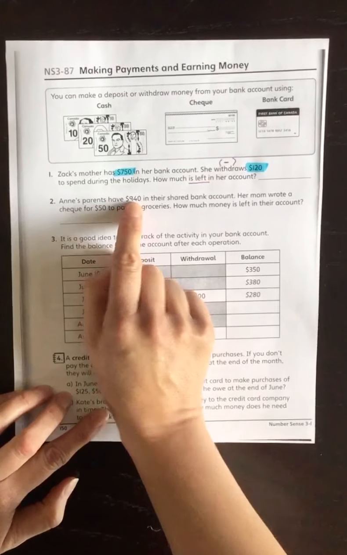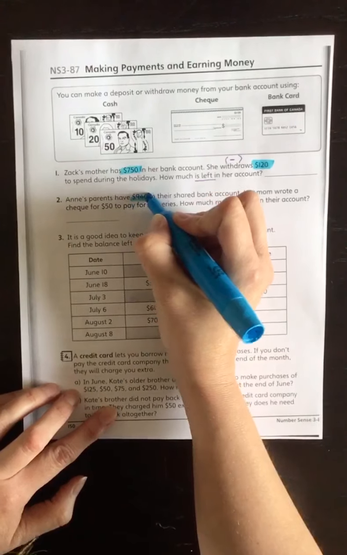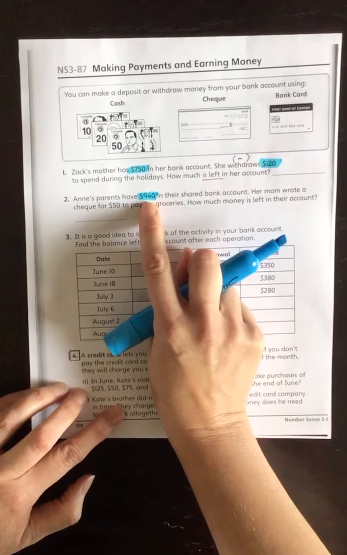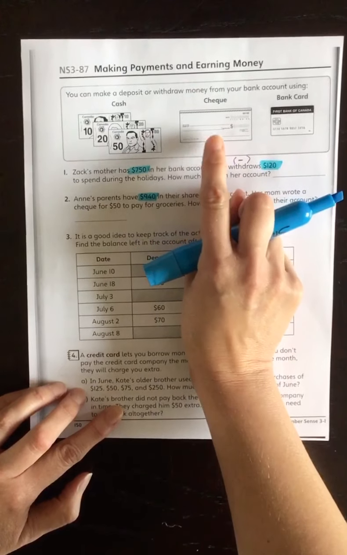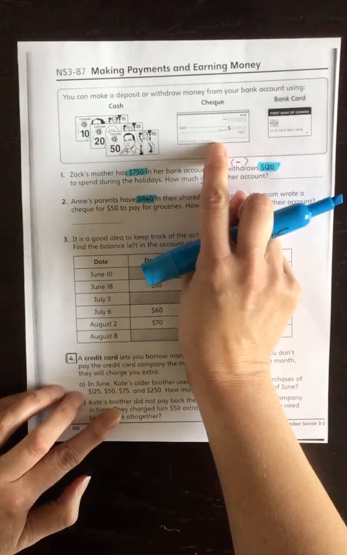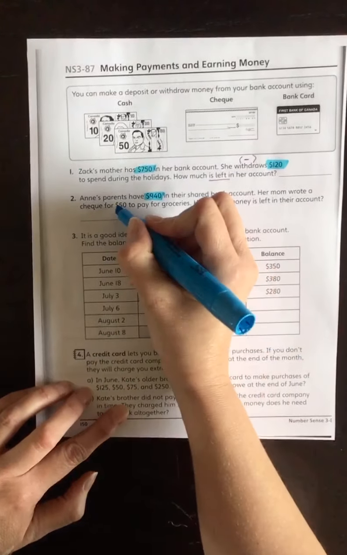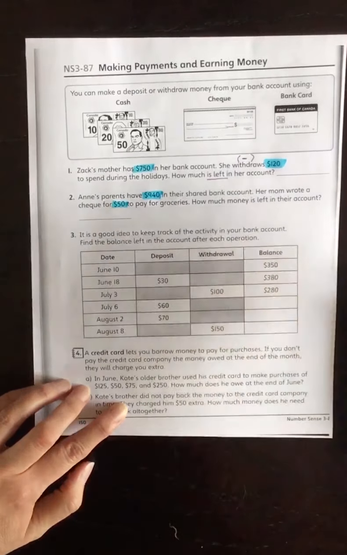Anne's parents have $940 in their shared account. That means two people use that account if it's shared. So they have $940 altogether. Her mom wrote a check. This is a check. This is what it looks like, and you've probably seen your parents have these at home. Her mom wrote a check for $50 to pay for groceries. So that's another key number to this question. How much money is left?